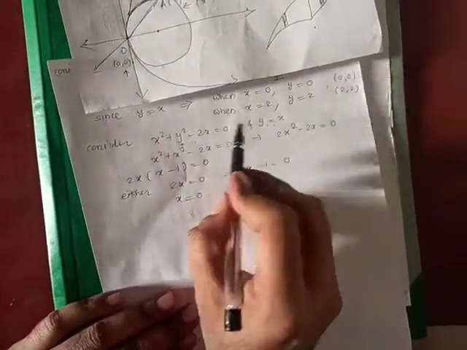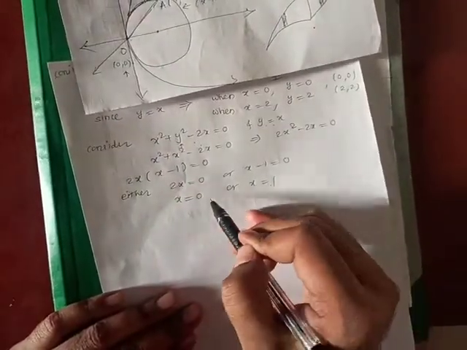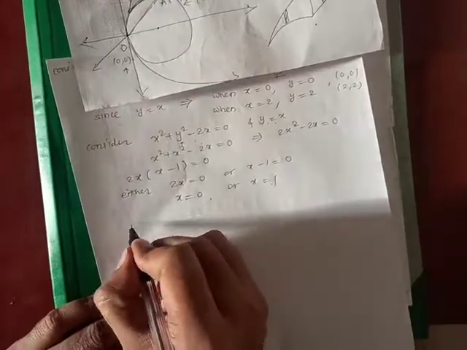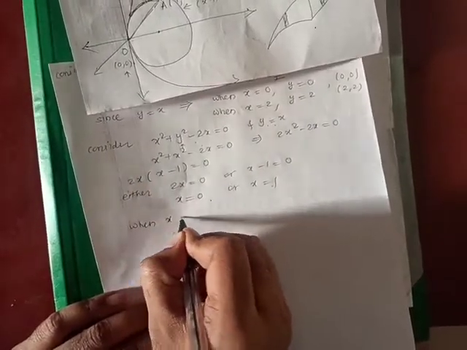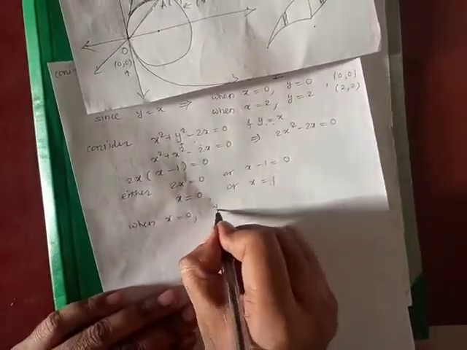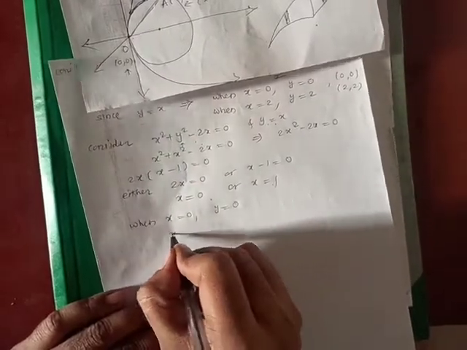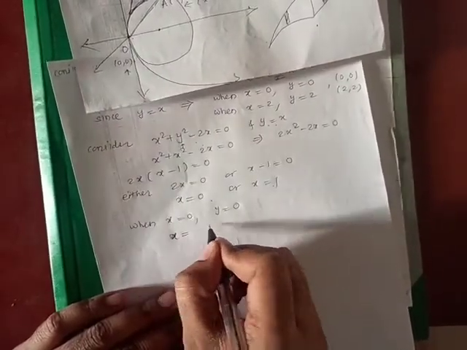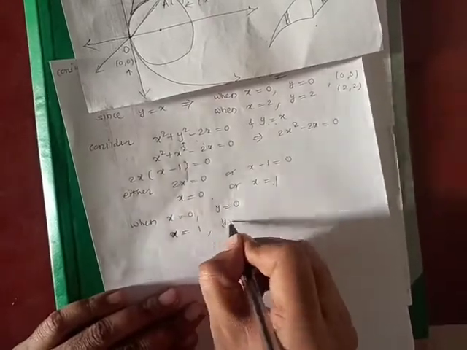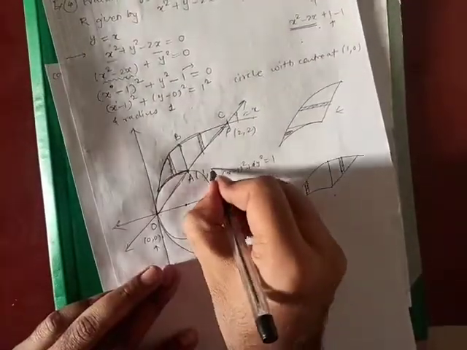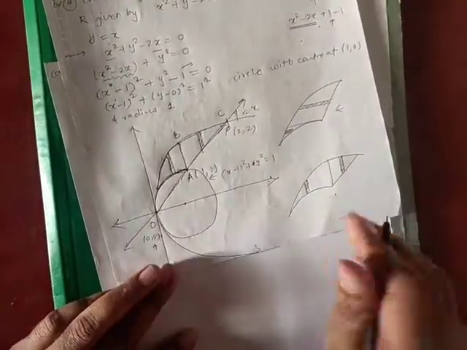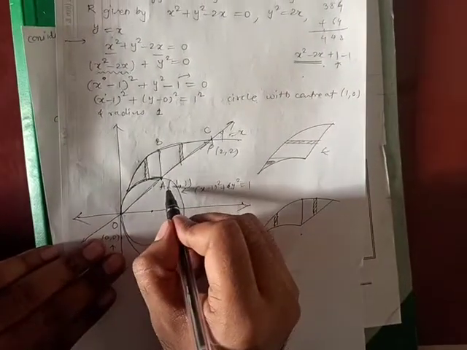So you have put this value over here and found this value. Now put this value in this equation. So when x is 0, as y is equal to x, y is also 0. When x is equal to 1, y will be 1, and therefore the second point is 1, 1, and this is 0, 0, right?